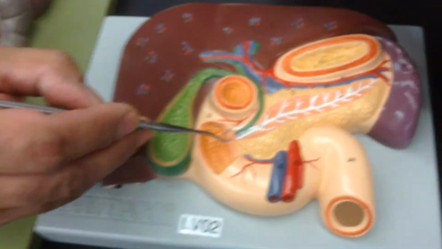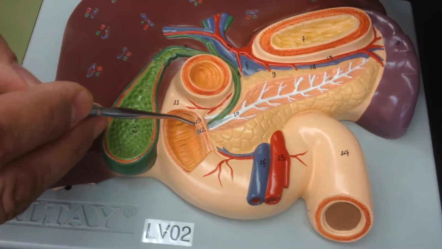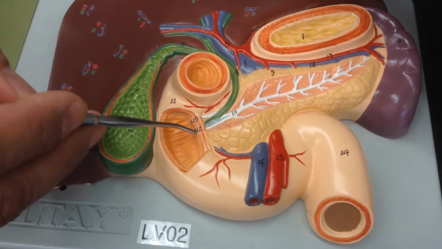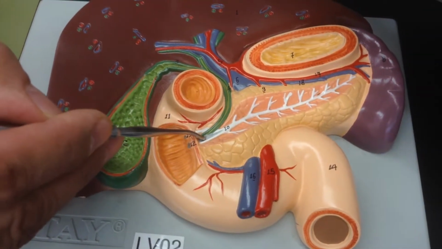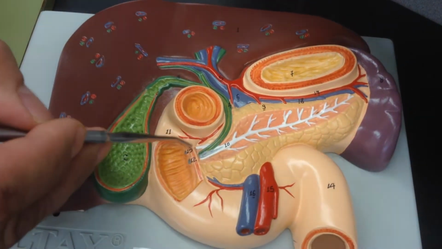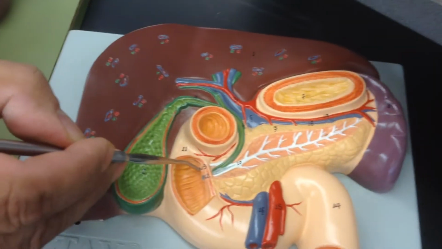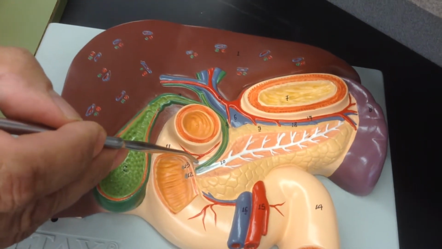You can see this is the major and this is the minor duodenal papilla. The major one gets everything from the main pancreatic duct and also the common bile duct through the sphincter of Oddi, but the minor duodenal papilla is going to be releasing everything through the accessory duct.